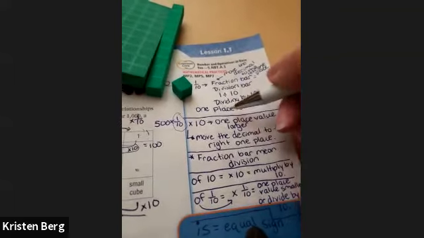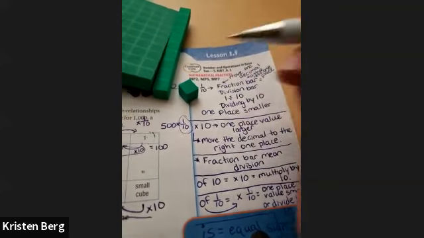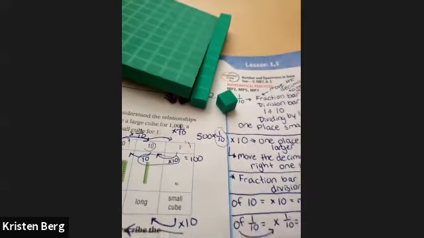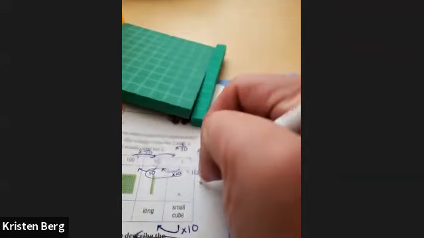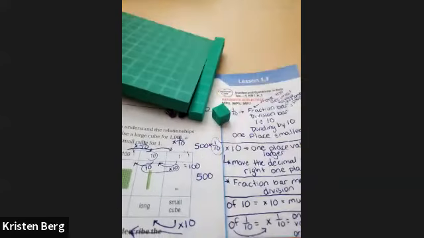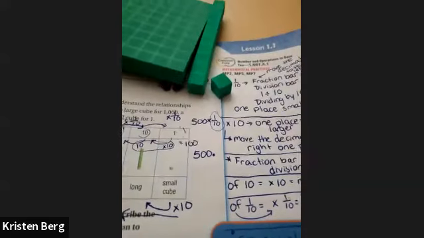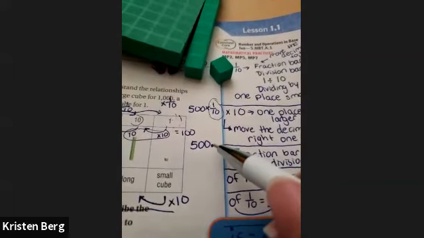It is making one place smaller. So what you need to do is you need to take the decimal on 500. Well, where's the decimal on 500? Those of you who don't know, if the decimal is never given to you, it is automatically at the end of that number. So we want to make this number smaller.